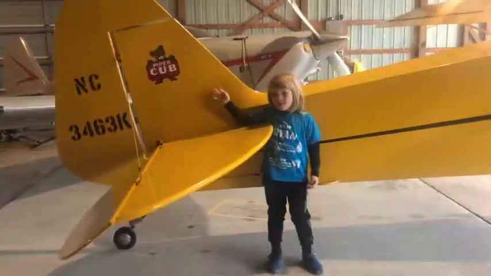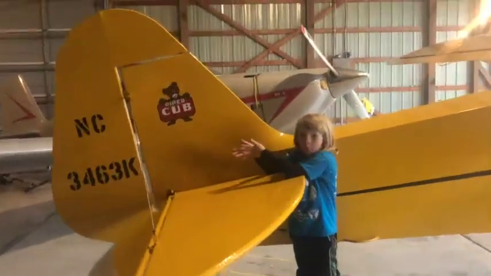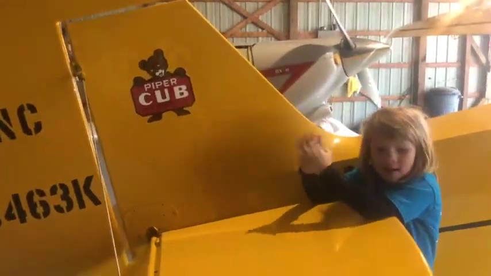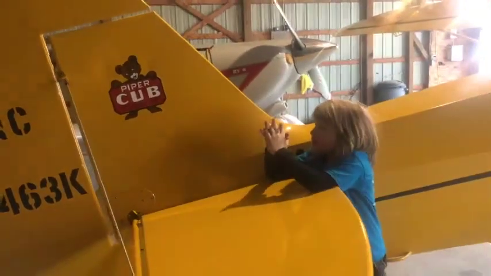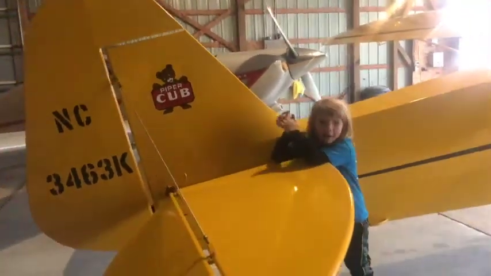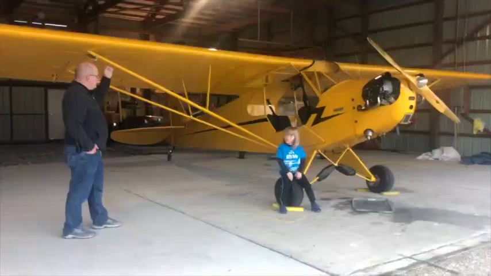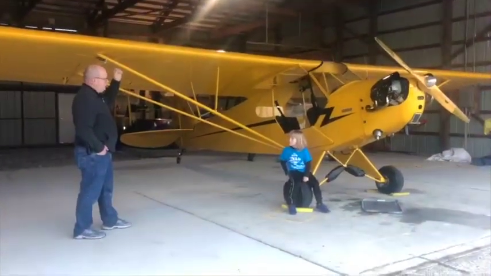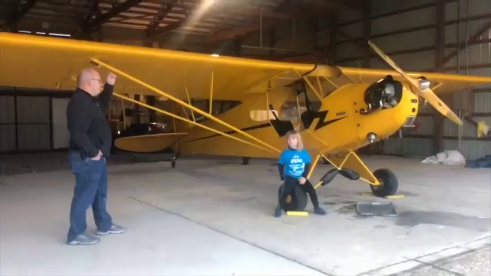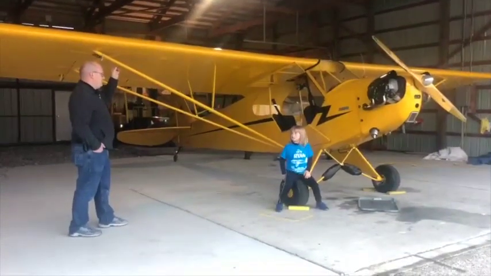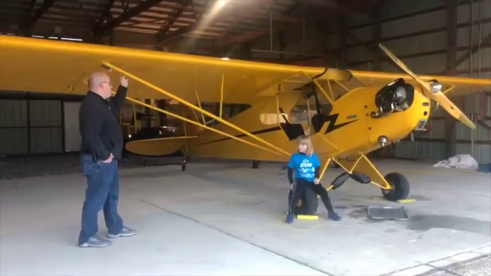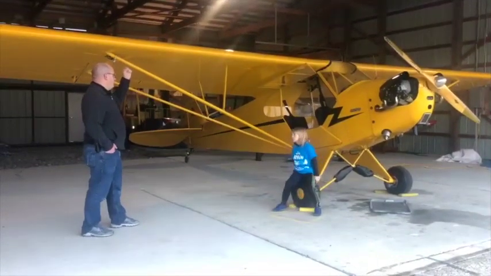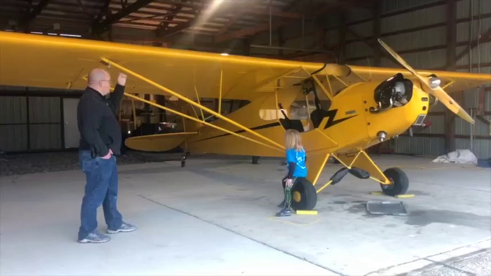This is why it's called the Piper Cub, because it has a cub on the tail. What else can we tell them about the Cub? Is it old, or is it like brand new? It's old. It's old, right? 1946 was when it was built. And most of the Cubs were built in 39 to 42. This is a newer one than some.